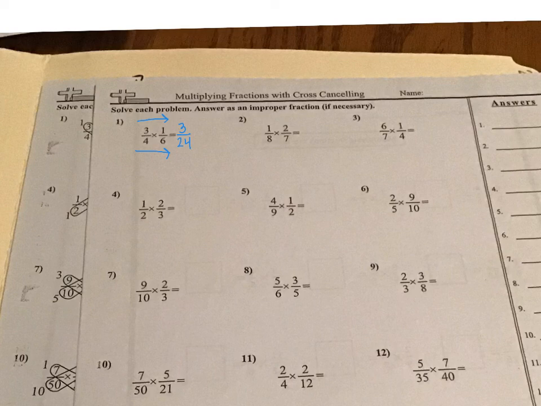I may want to write the numbers 2, 3, 5, and 7 at the top of my paper because those are the important numbers I'm going to use to simplify. Now, if I look at 3 over 24, 3 is not divisible by 2, but it is divisible by 3, and 24 is divisible by 3 as well. So 3 divided by 3 is 1. 24 divided by 3 is 8. That is in simplest form because the only factors of 1 are 1.